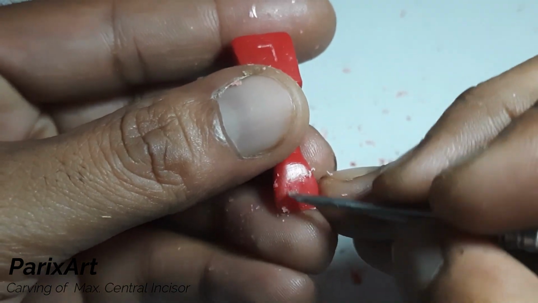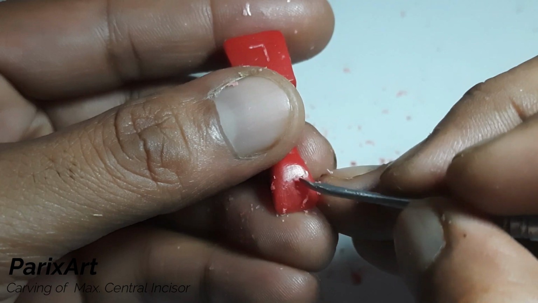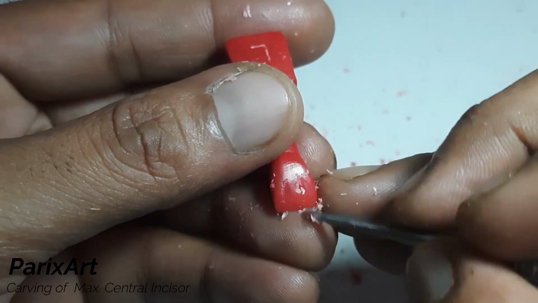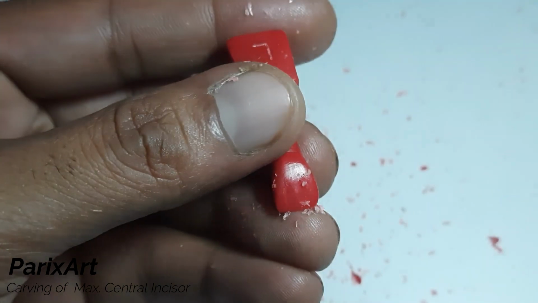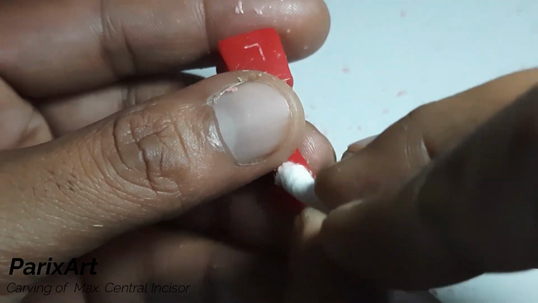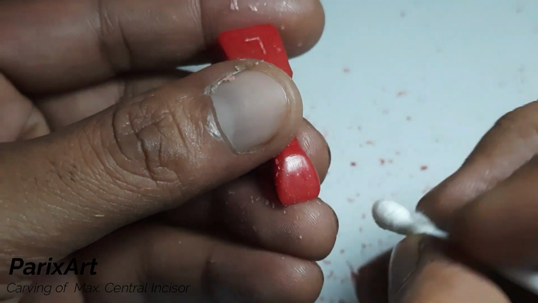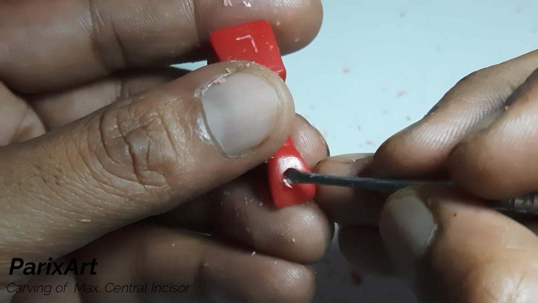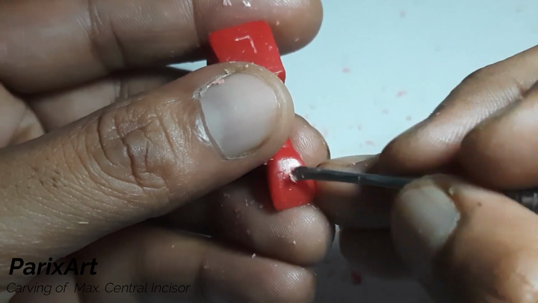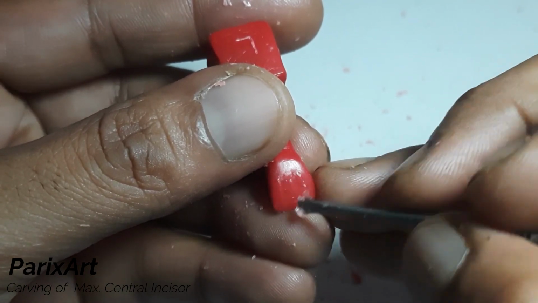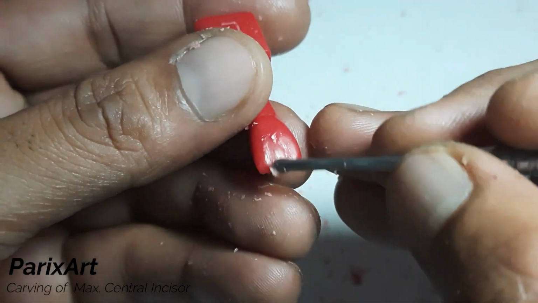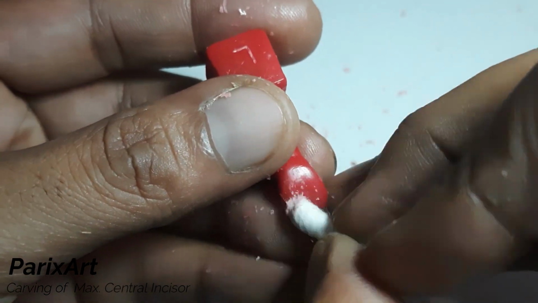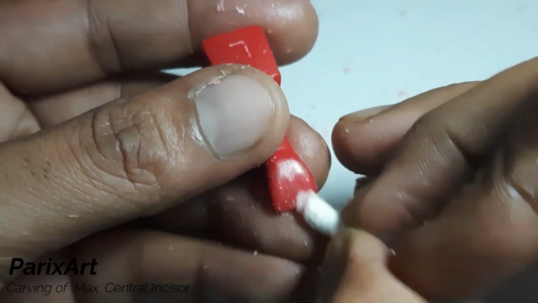You can use the backside of the discoid end to merge them. These notches should be tapering towards the cervical and gradually merging with the facial side. You can use a cotton earbud to smoothen and polish these notches.